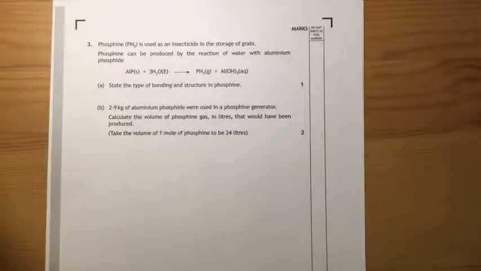Phosphine is used as an insecticide in the storage of grain. Phosphine can be produced by the reaction of water with aluminium phosphide. Question B. 2.9 kilograms of aluminium phosphide were used in a phosphine generator. Calculate the volume of phosphine gas in litres that would have been produced.